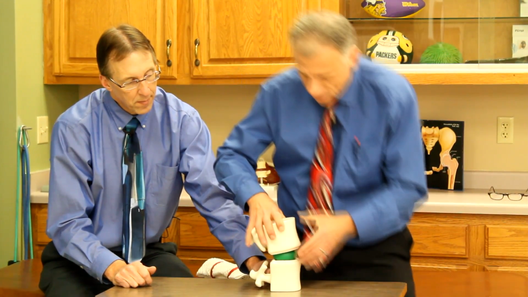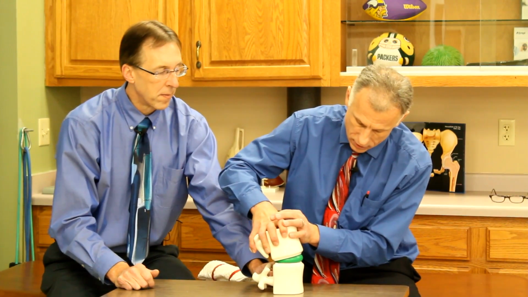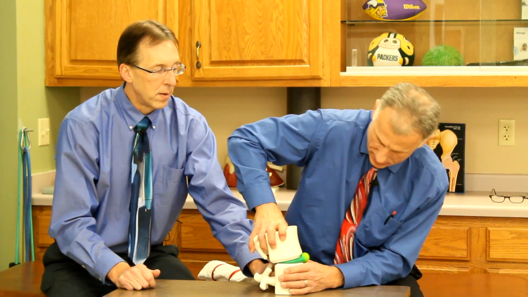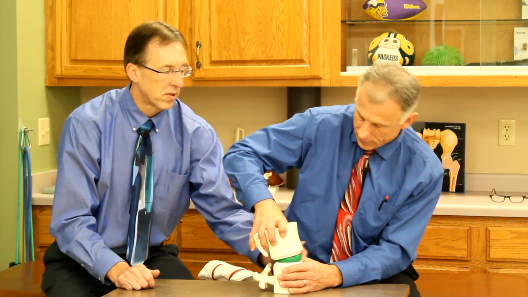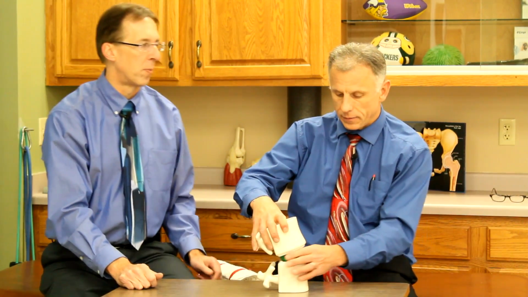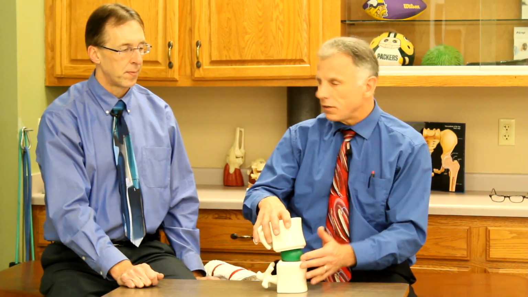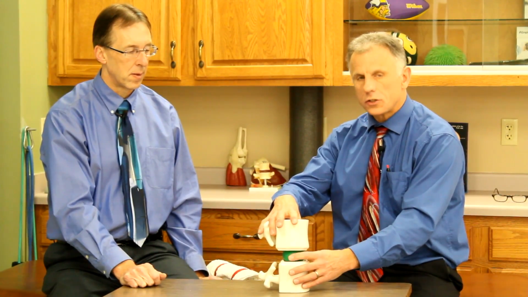Or there's actually a possibility of an anterior bulge, where it comes out to the front. That's a lot less likely though, because there's a big wide ligament there that helps hold it in place. But there is a slight possibility. So we want to show you some exercises.